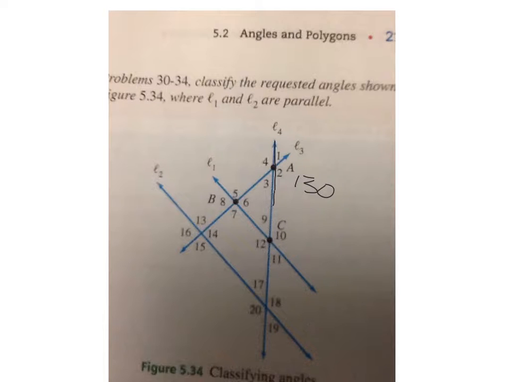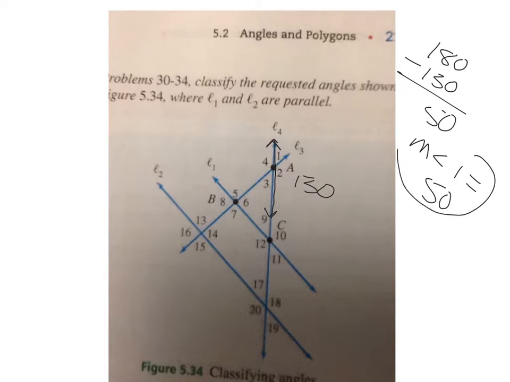Notice that this is part of a straight line, so you're going to use all the things that we've talked about. Since it's part of a straight line, it has 180 degrees in it. We already have part of the line as 130 degrees, so 180 minus 130 is 50. So the measure of angle 1 is 50. That's the answer to 34A.